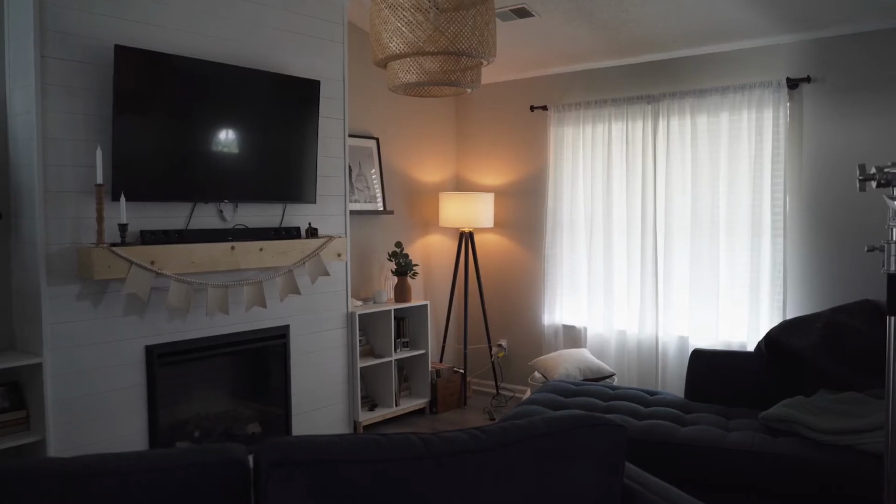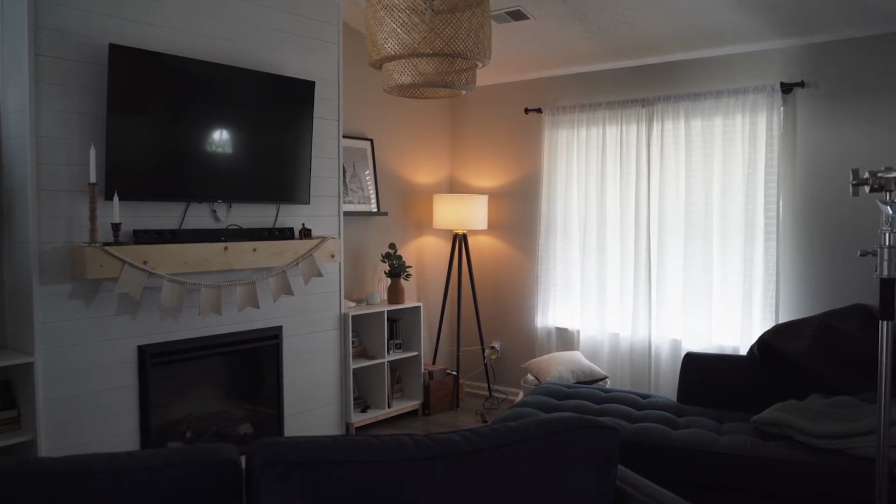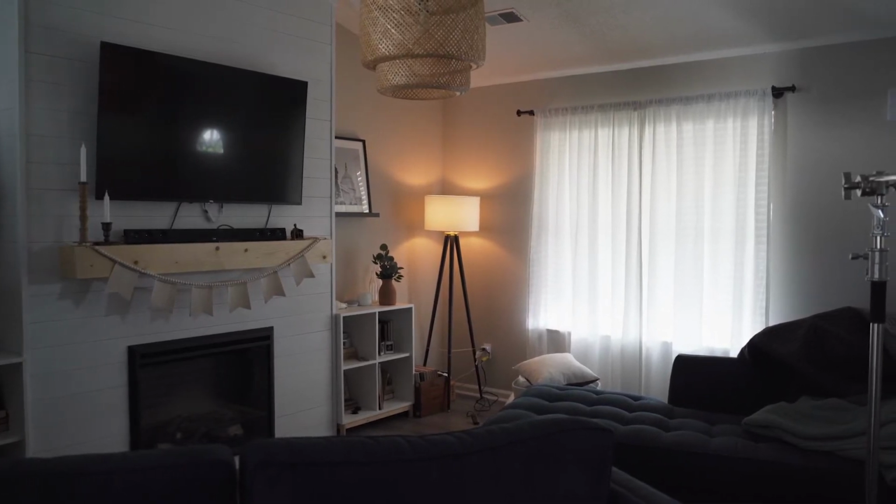So the first thing that you'll notice is whenever I approach this scene, the first thing I wanted to do was to find the L of the room. If you can find the corner of the room and shoot in that direction, then that will give you the most depth in your image, resulting in a much more captivating image. So I found the L of the room and I set up my interview subject so that I can shoot into the L of the room.